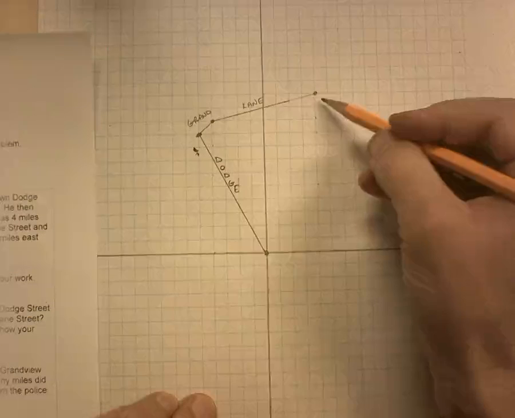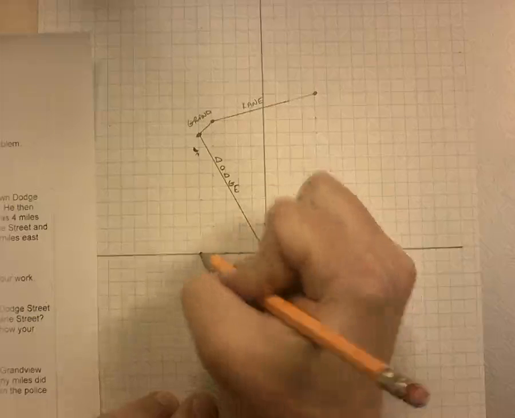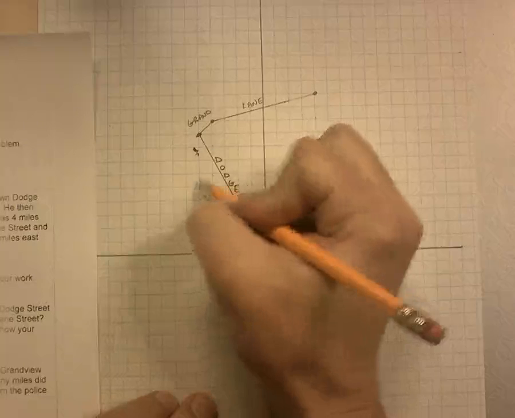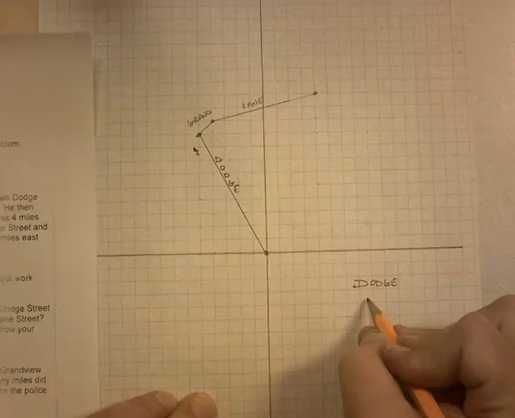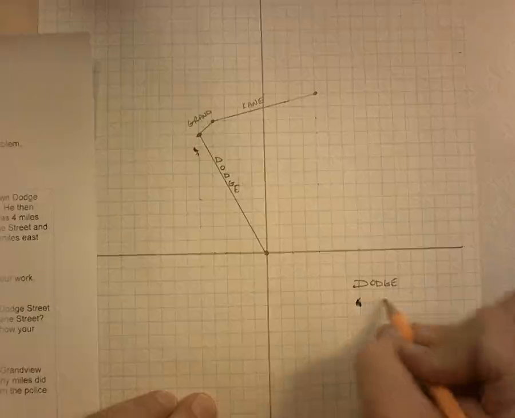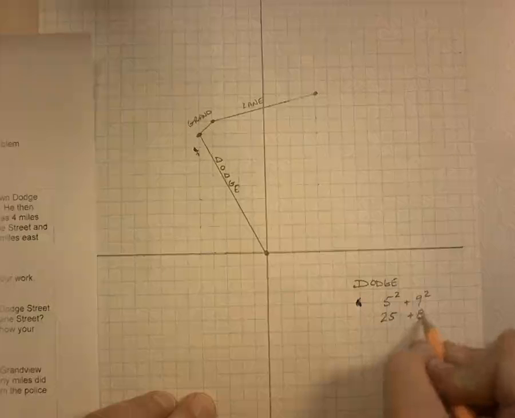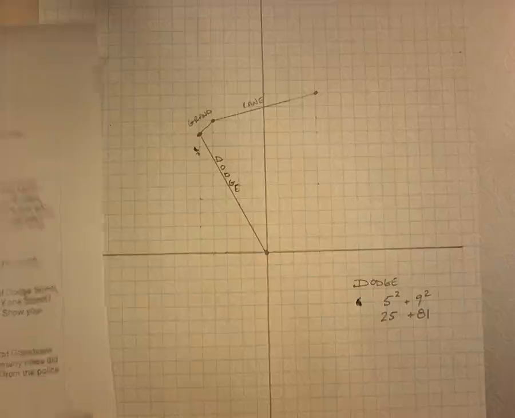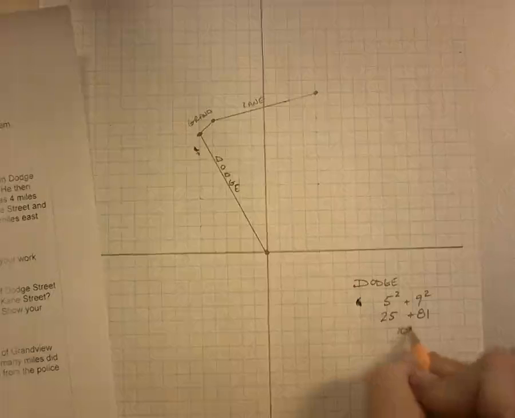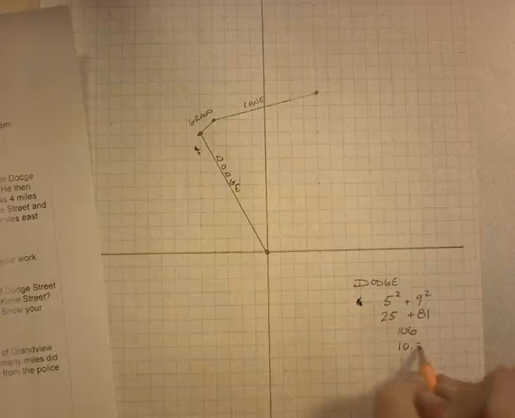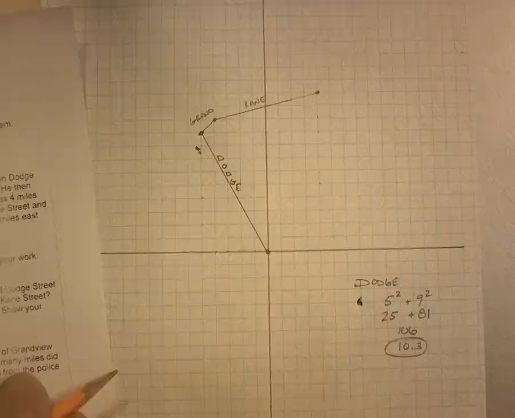And the question is, how many miles did the officer travel on Dodge Street? Okay, Pythagorean theorem. 1, 2, 3, 4, 5, and 1 through 9. So Dodge is 5 and 9. The square root of 106, which is about 10.3 with rounding. So there's Dodge Street.